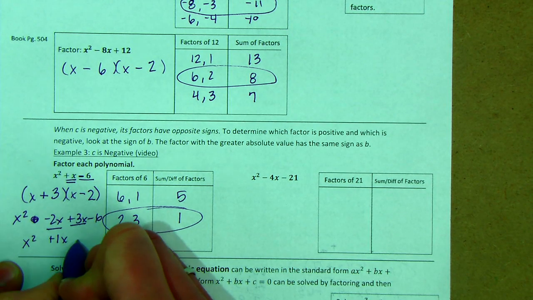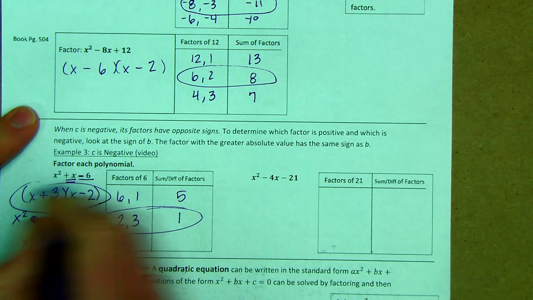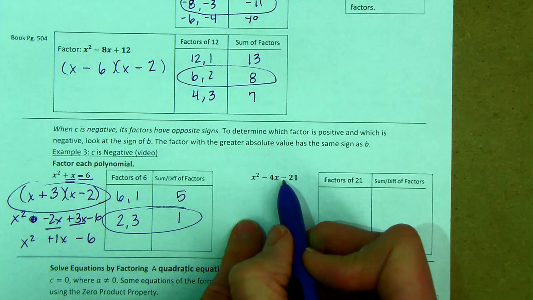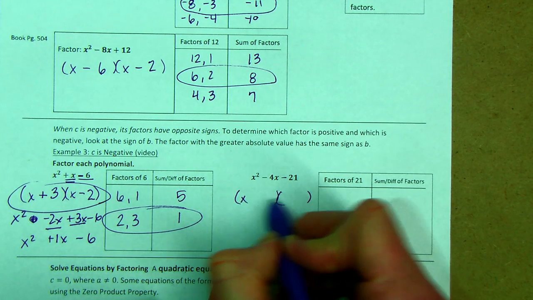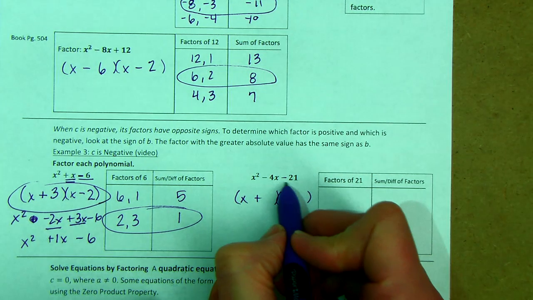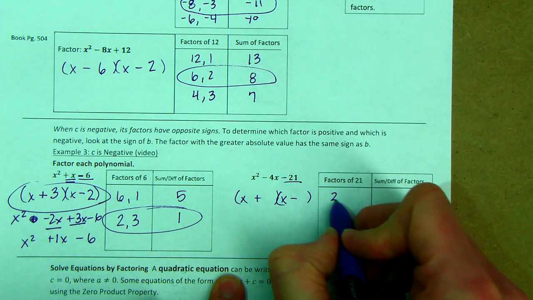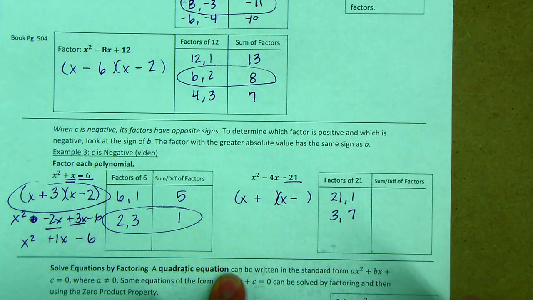So that sign tells us so much. That back sign tells us that our signs are going to be different. So we're going to have 1 plus and 1 minus. So products of 21: 21 and 1, 3 and 7, and I am pretty sure that is it. This one has a sum of 23, but a difference of 20.